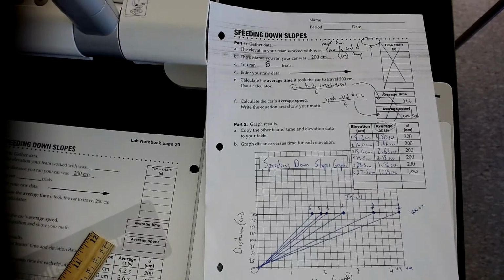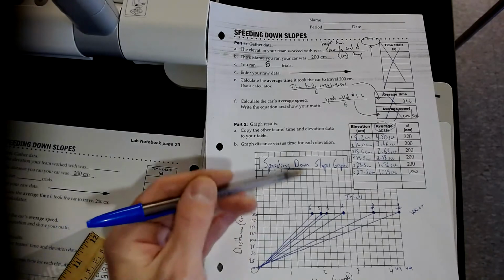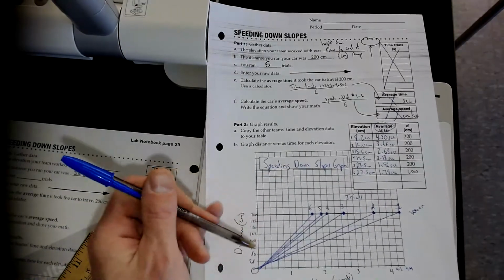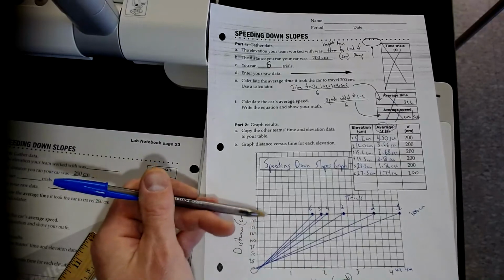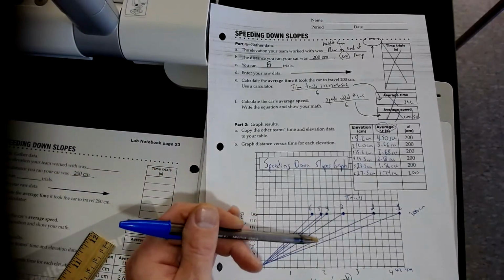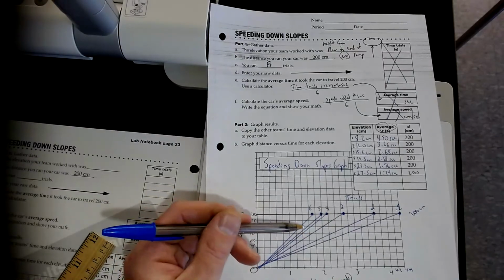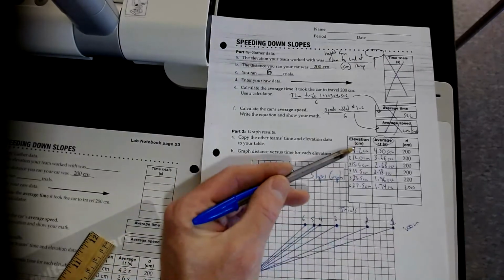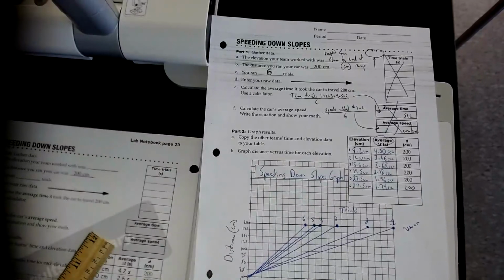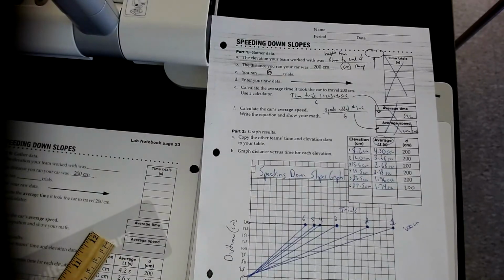Before you turn this into Canvas, make sure the Kami assignment's filled in. You should have a title for the graph. Everything else should be filled in as far as the numbers up to 200. You should have your lines that represent the time in seconds it took to go down the 200 centimeter track. And then you're also going to have your data table filled in that lists the elevations I showed you during the video. This takes care of today as far as the lab goes.